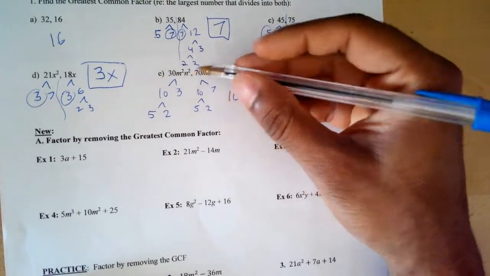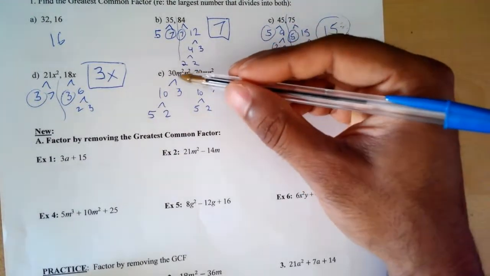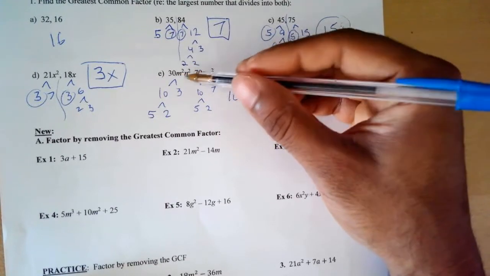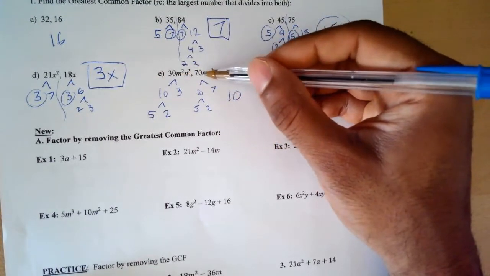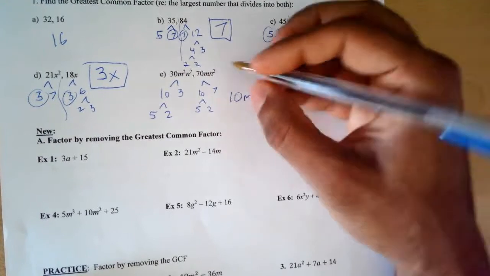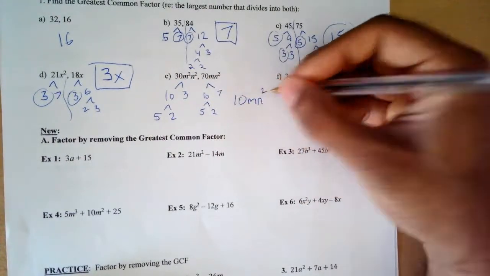Now we have to look at the variables. So in here, this has 2 m's, so m squared, and it's 2 n's. This has 2 n's and 1 m. So they both have at least 1 m, and they both have 2 n's, so n squared. There we go.